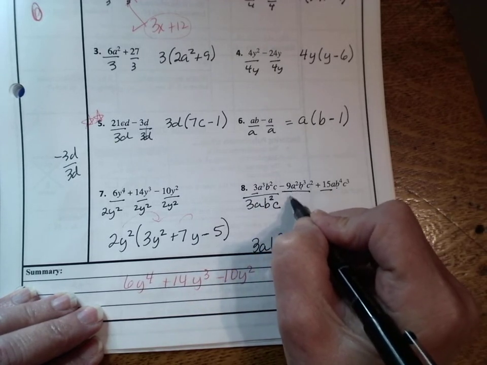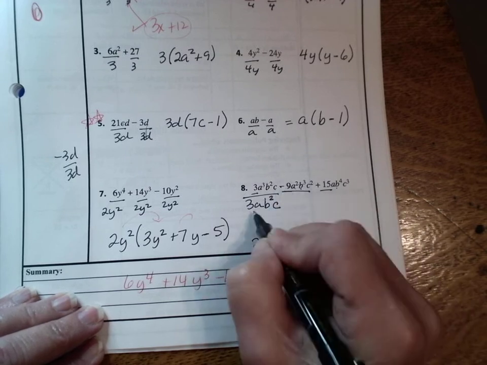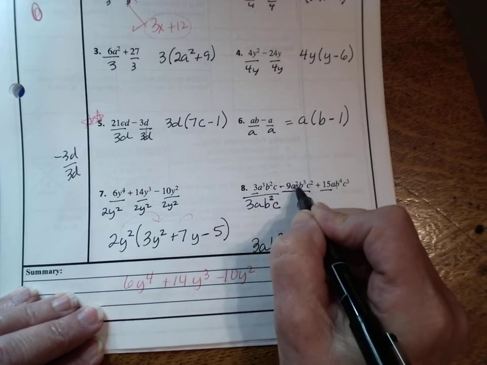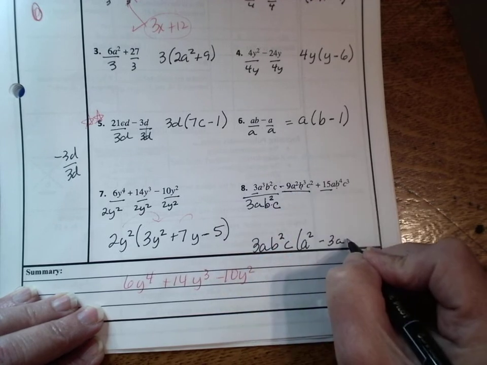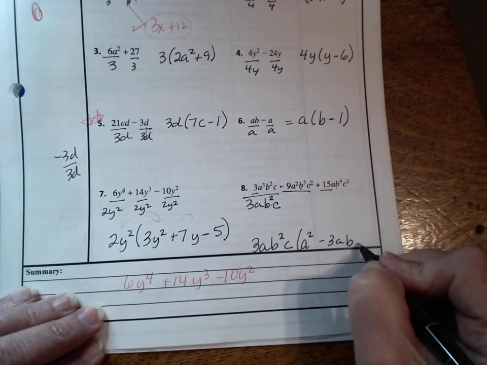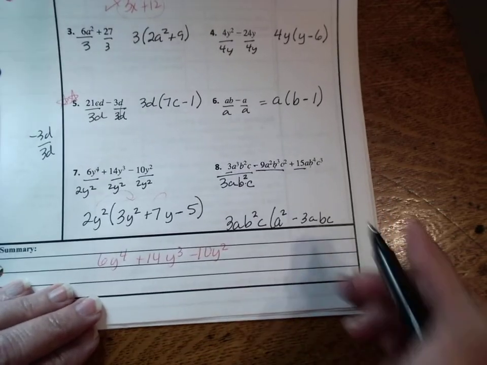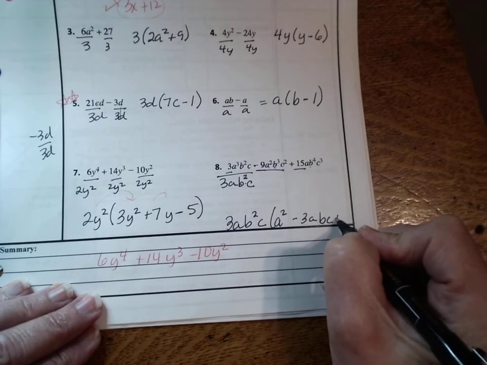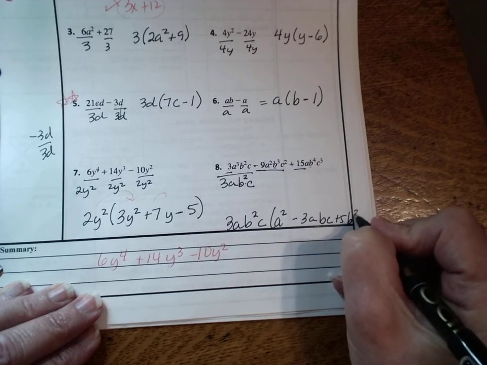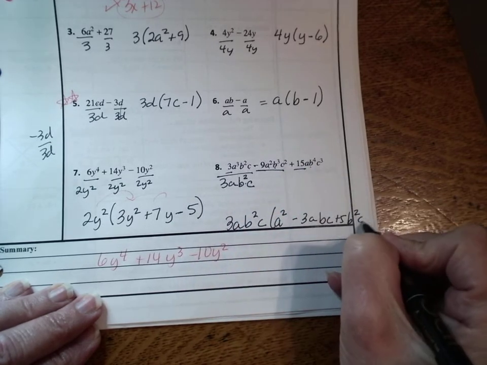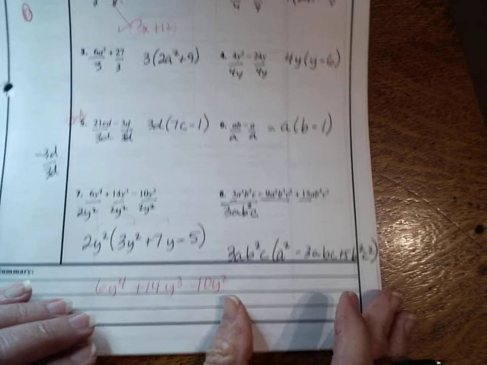Then negative 3a b squared, b cubed, b squared. I have a b left. And I have a c left. 3abc, I think. Then plus 5, no a's, b squared, and c squared. Whew, that's a crazy one.